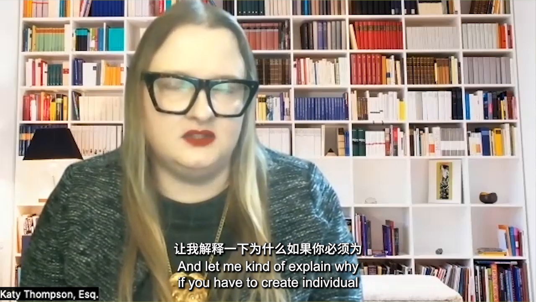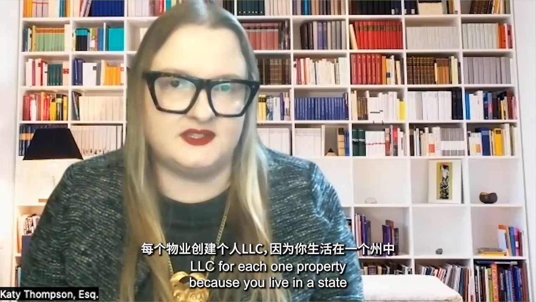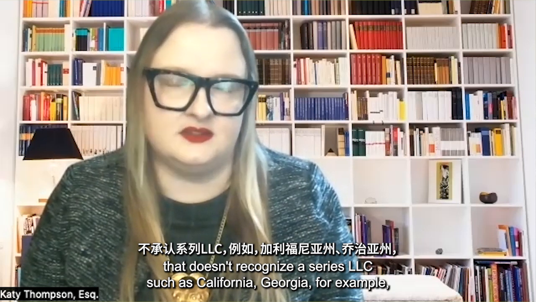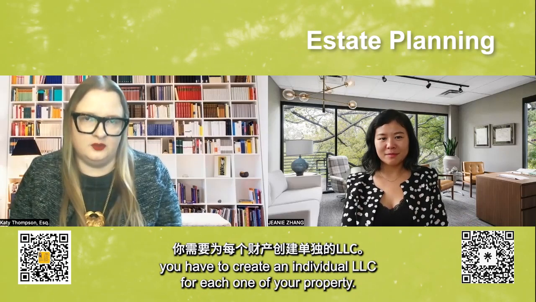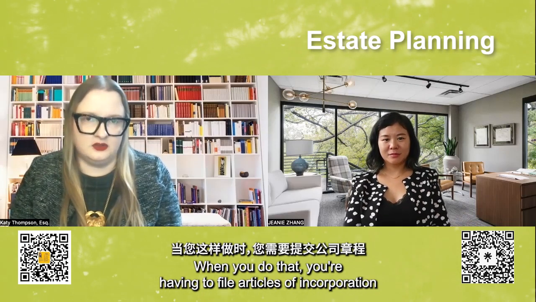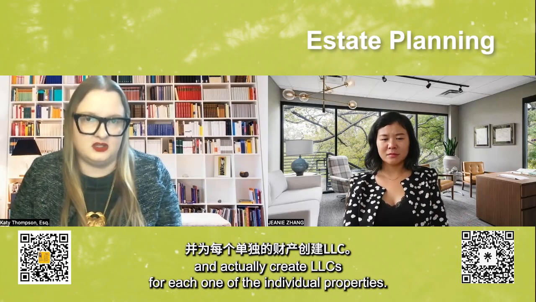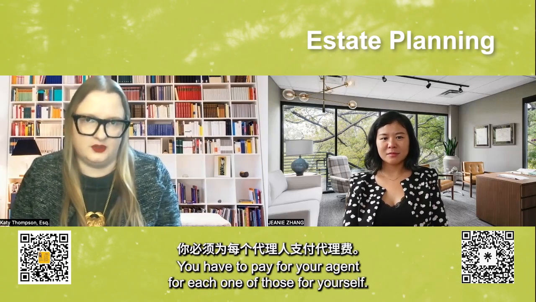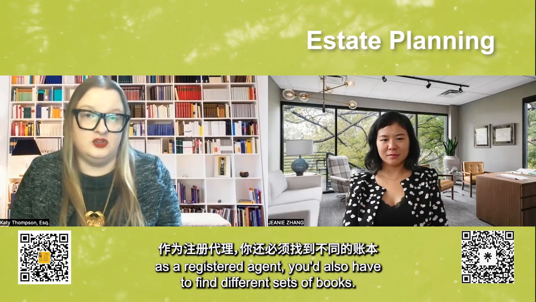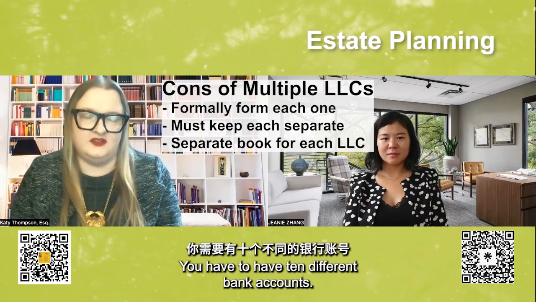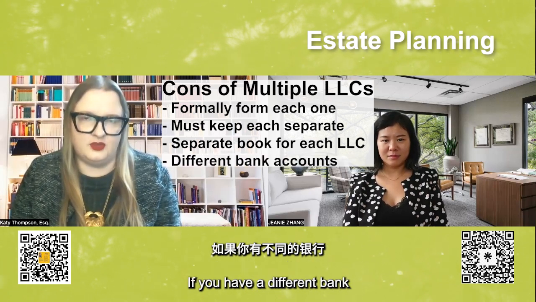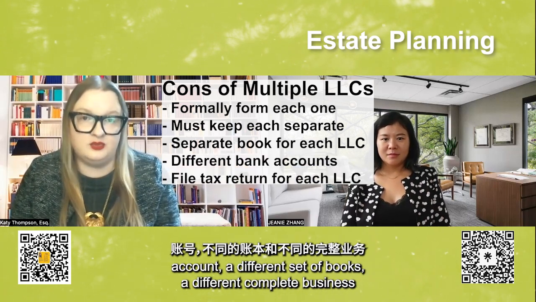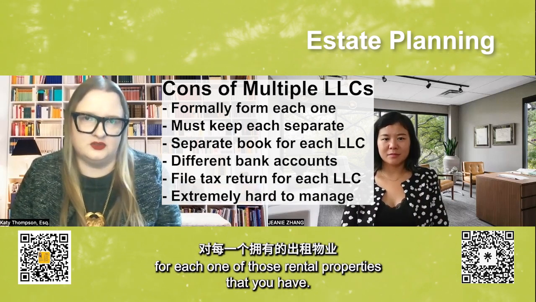If you have to create individual LLCs for each property because you live in a state that doesn't recognize a series LLC, such as California or Georgia, you have to file articles of incorporation and actually create the LLC for each one of the individual properties. You'd have 10 different sets of articles of formation and bylaws. You'd have to pay for a registered agent for each one, or name yourself as the registered agent. You'd also have to keep 10 different sets of books and have 10 different bank accounts. So you'd have a different bank account, a different set of books, a different complete business for each one of those rental properties.